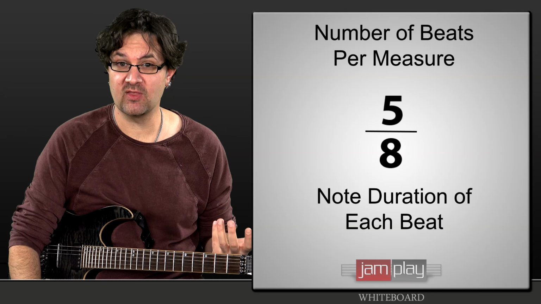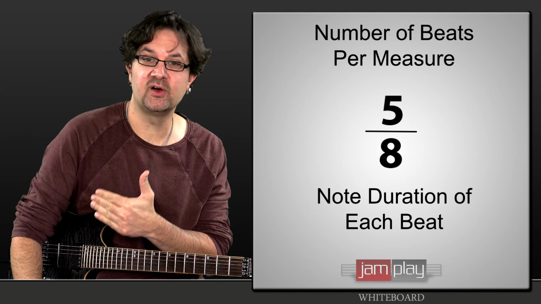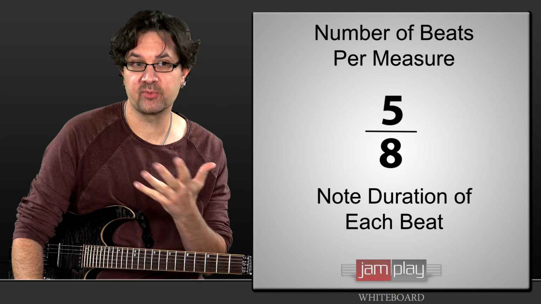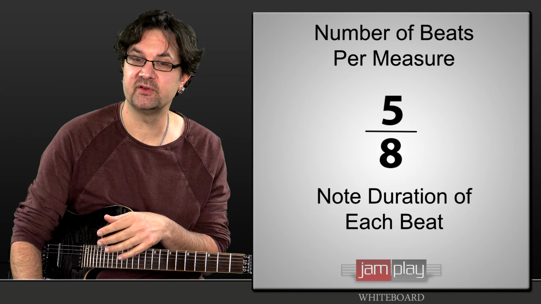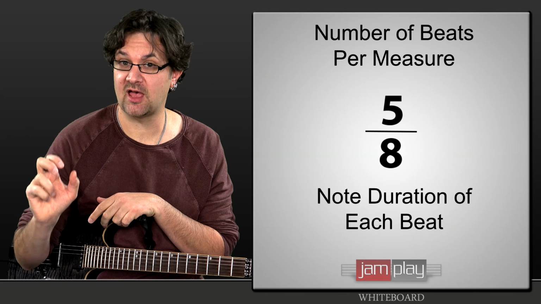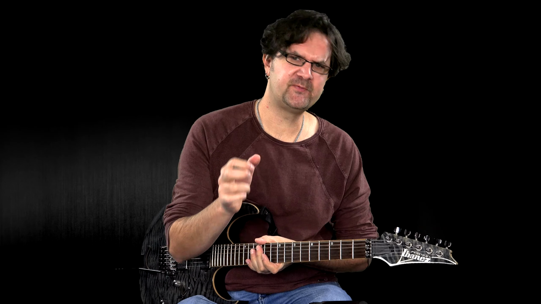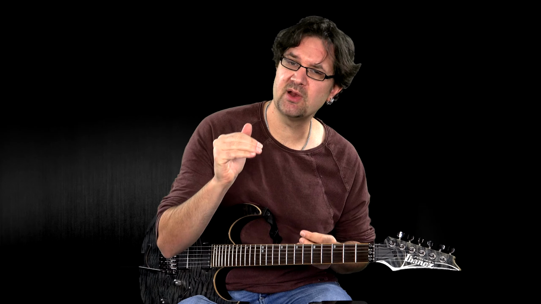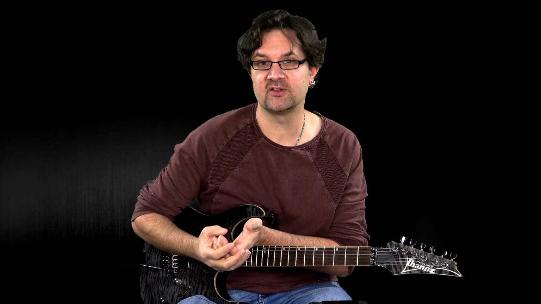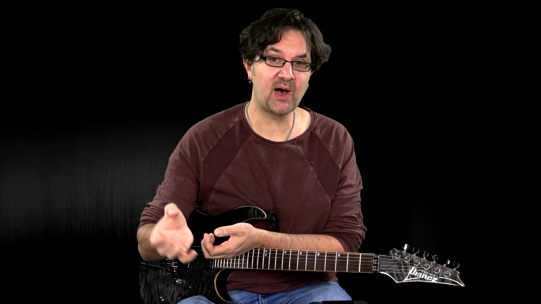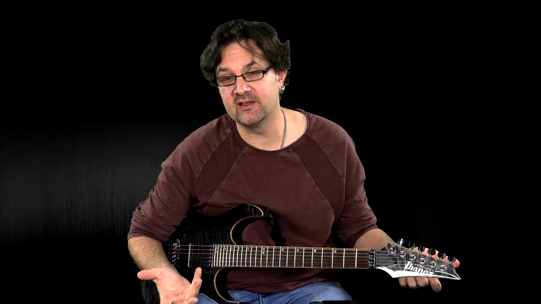So if you have a 4 on the bottom, that's a quarter note. 4 quarter notes, 3 quarter notes, 5 quarter notes. The bottom number is the type of note that each count is. An 8 would be an 8th note. And if you want to think of it as follows, it's going to help you out: the bottom number is an indication of how fast the feel of the groove is going to be. The higher the number on the bottom, the faster the feel is going to be.